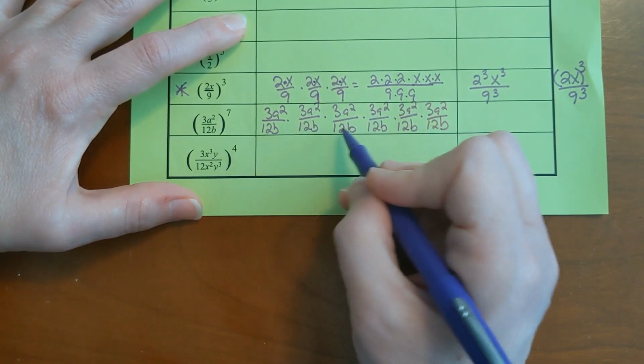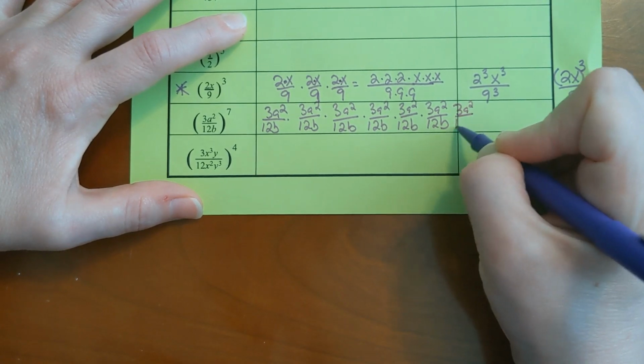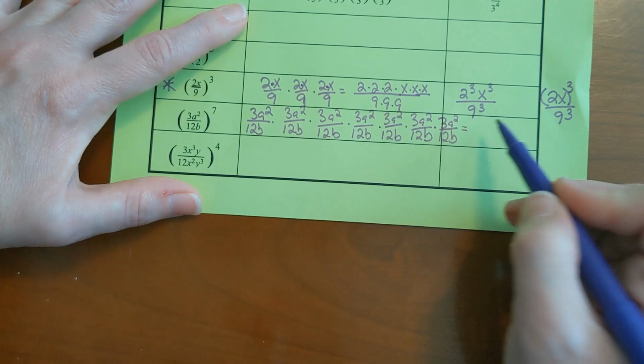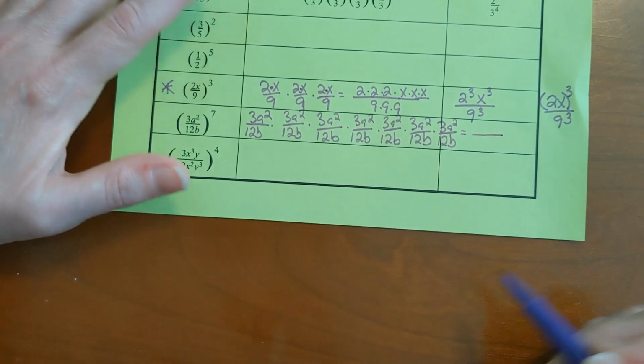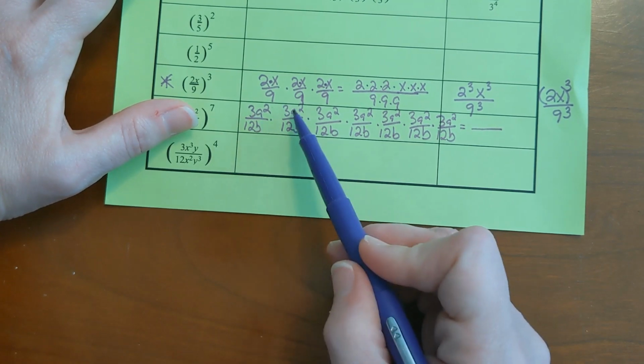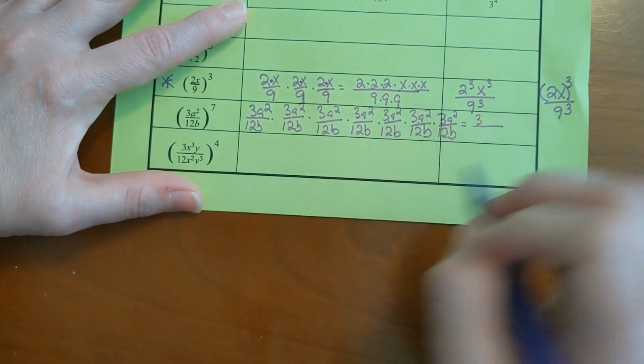I think 1, 2, 3, 4, 5, 6. Yeah. I need one more. Okay, so now I'm going to try and write my fraction here. And notice I've got how many 3's? 1, 2, 3, 4, 5, 6, 7. So I have 3 to the what power?